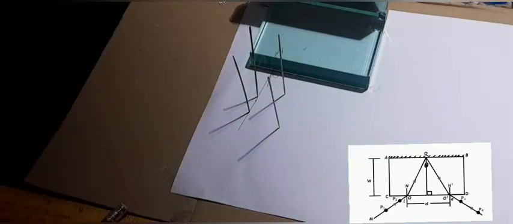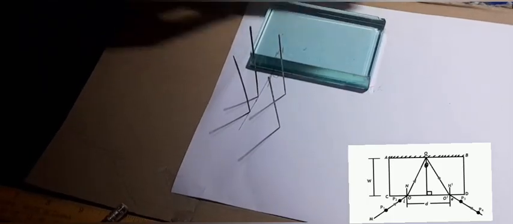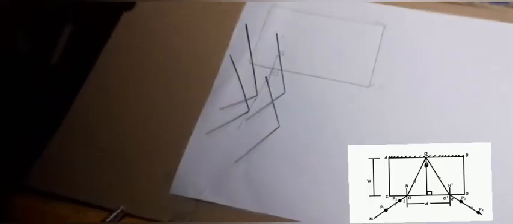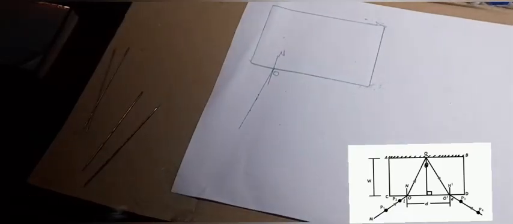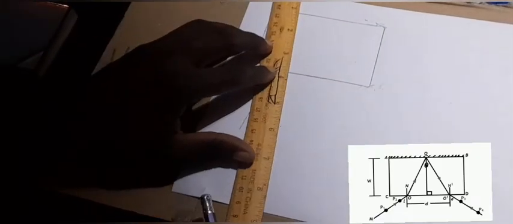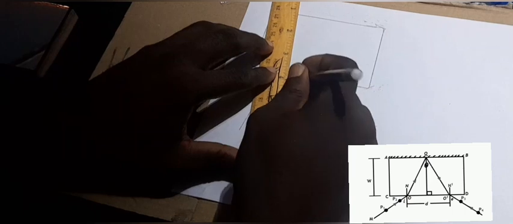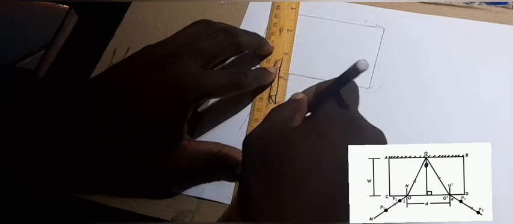What I'll then do is to remove the block as instructed. So I'm going to remove the block, remove the pin. Then I'm going to draw a straight line from these two lines to meet this point here. So I'm going to draw this to meet this.